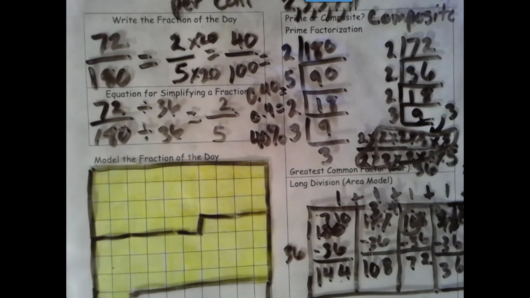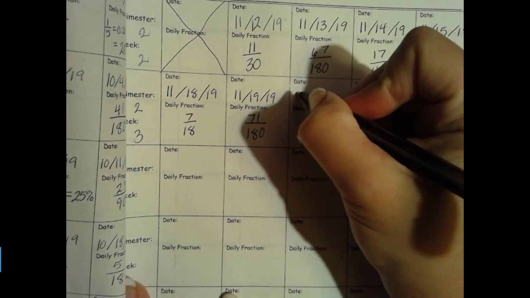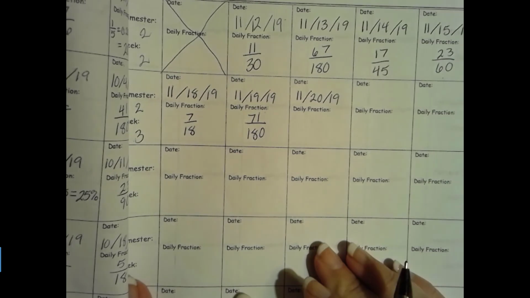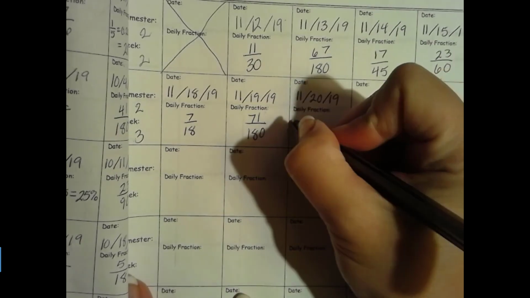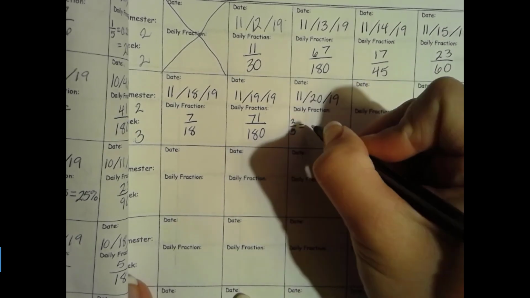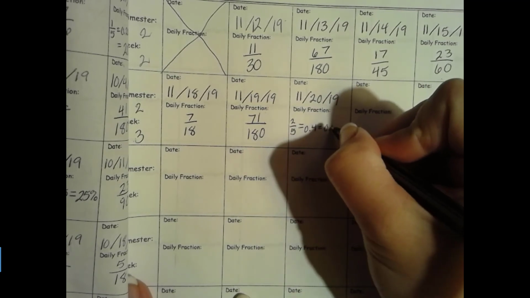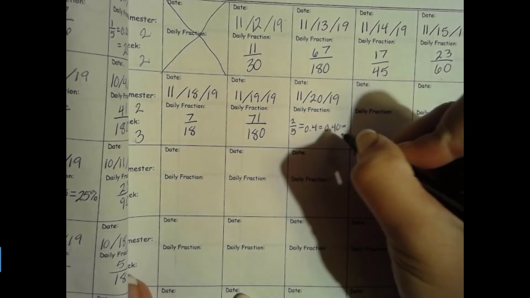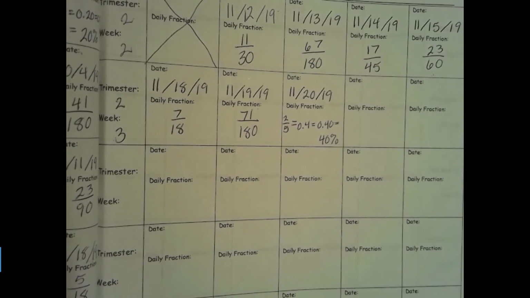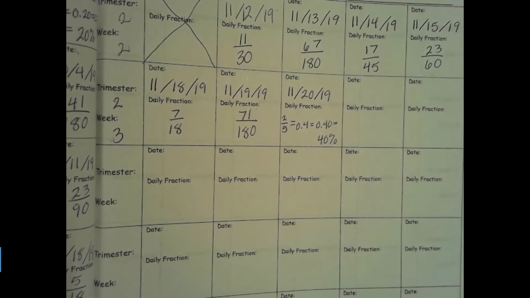Let's go ahead and fill in our data collection page. Trimester 2, week 3. Today is 11/20/19. And our fraction for today is 2/5. I'm going to write that kind of small because I have a few to fit in here, which is the same as 4 tenths, which is the same as 40 hundredths, which is the same or equivalent to 40%. So we have completed 40% of the school year. We have 60% of the school year left to complete.